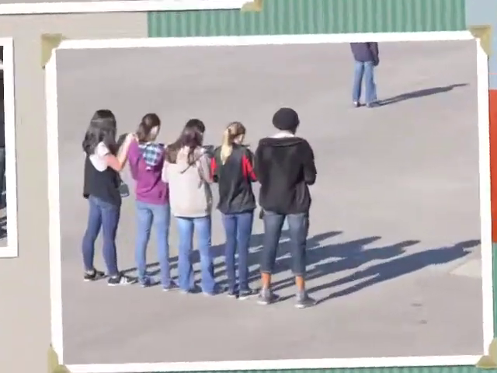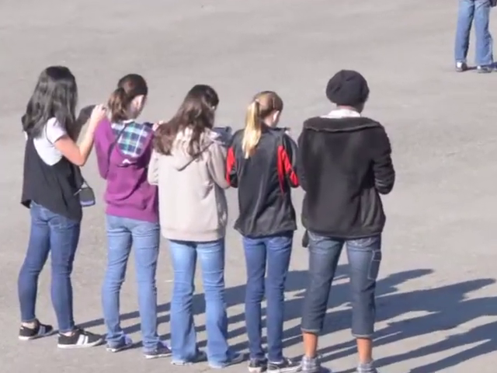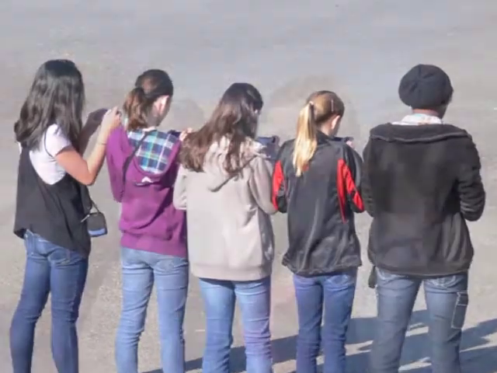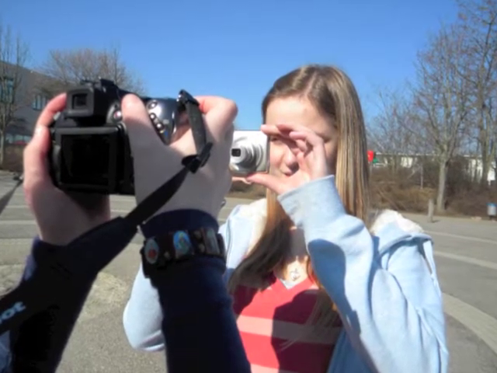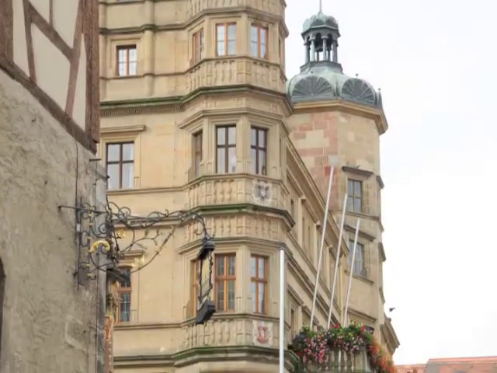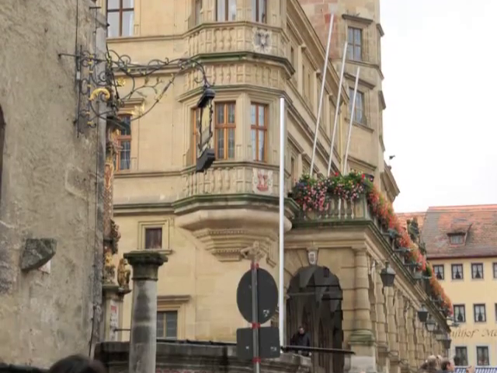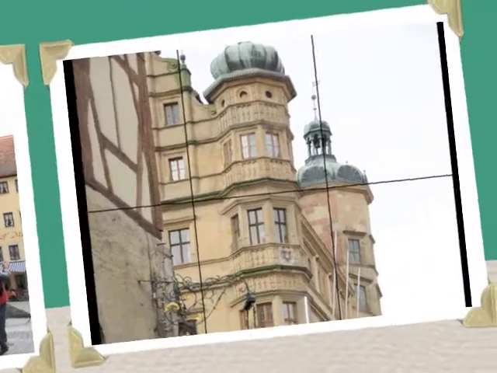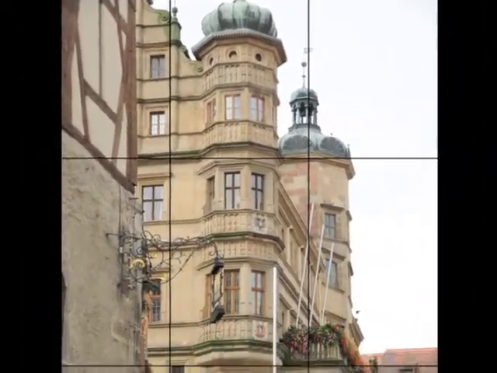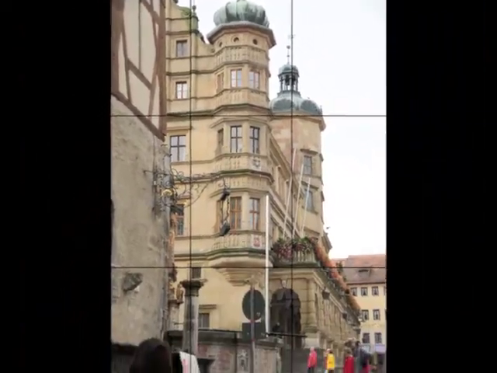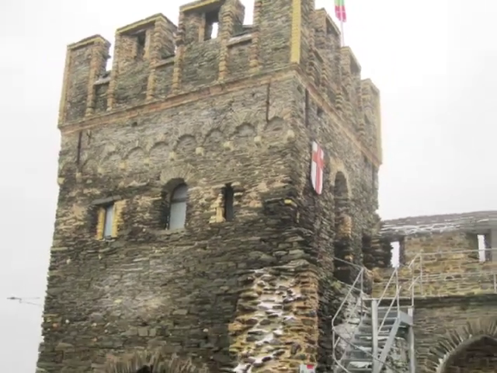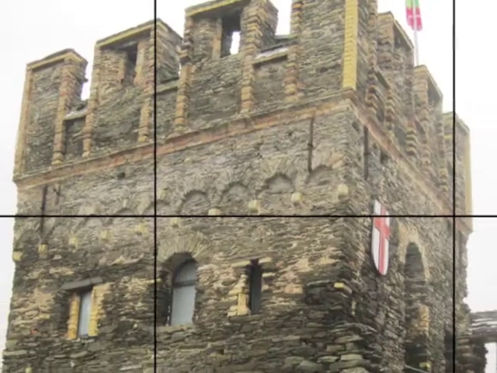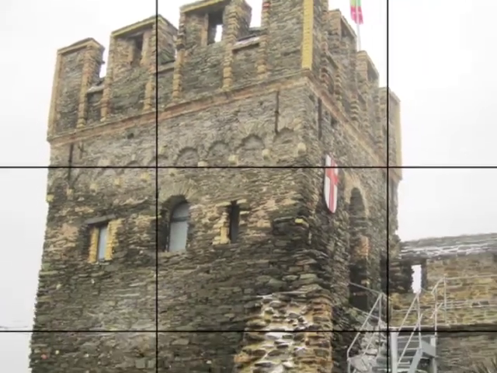But this is the first year that I've taken it into the depth that I have and tried to change their behavior so that every time they take a photograph, I force the issue that once they're done with that photograph, they have to draw lines on it and see, did that photograph meet the criteria of the rule of thirds? Does the rule of thirds help their composition?